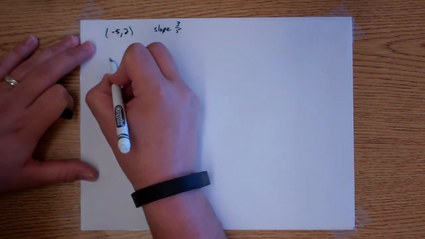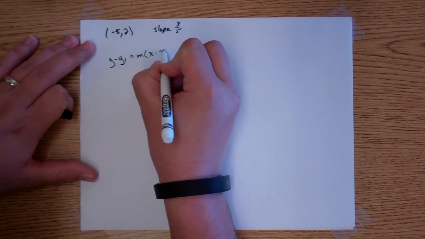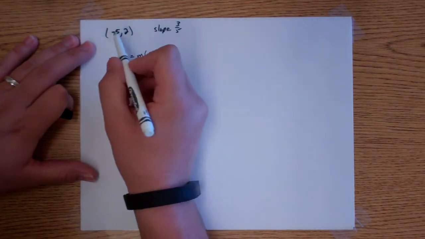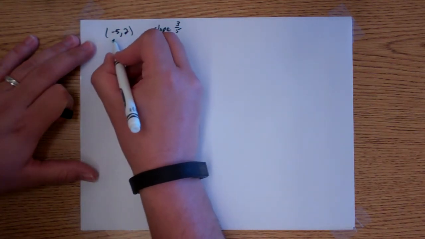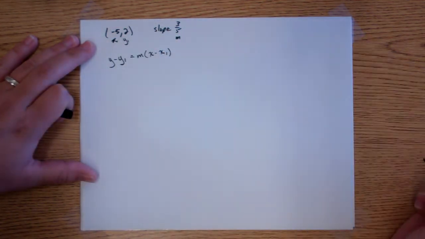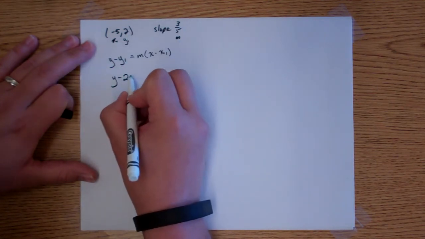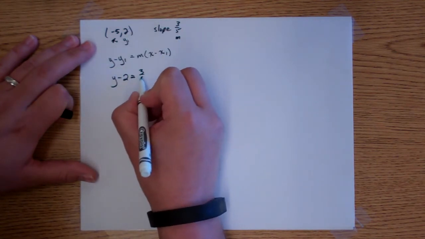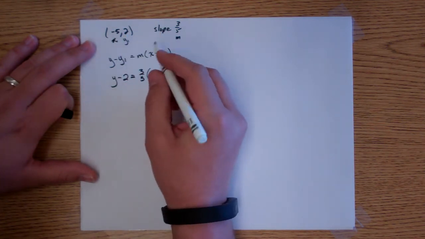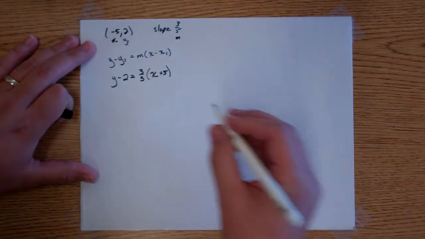Well, we know we have y minus y1 equals m times x minus x1. Okay. Well, here, since we have only one point, this is our x1 and this is our y1, and of course this over here is m. So we're going to do y minus y1, which is 2, equals our slope, x minus x1, well, x1 is negative 5, so minus negative 5 is plus 5.